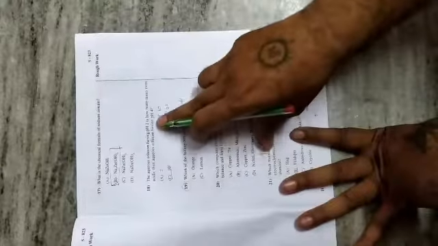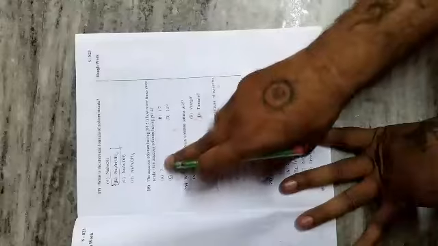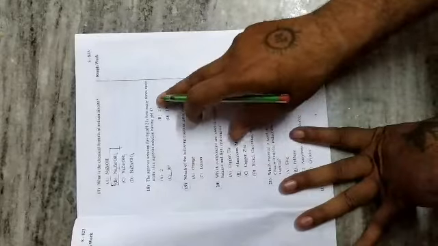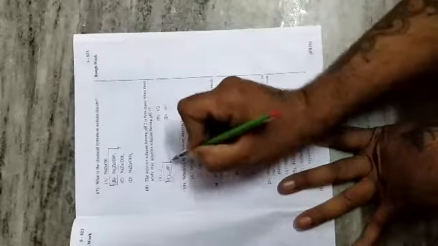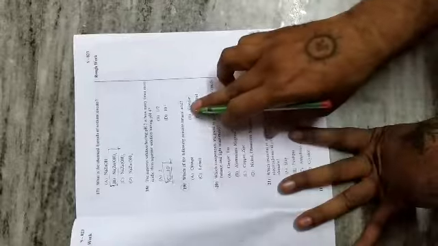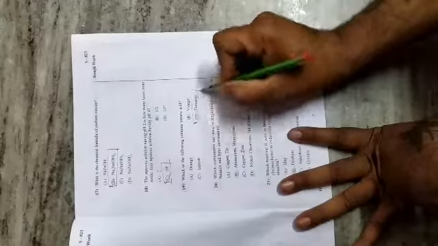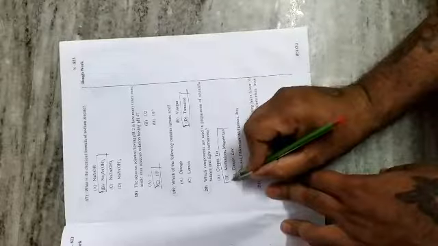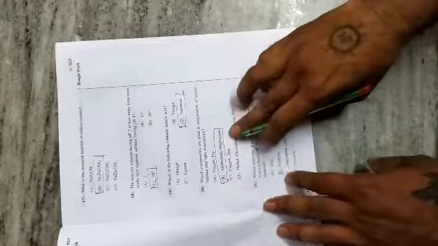The aqueous solution having pH 2 is how many times more acidic than aqueous solution having pH 4? It is 100, so the answer will be 10 square. Which of the following contains tartaric acid? Tartaric acid is in tamarind. D. Which components are used in preparation of scientific balance and light instruments? Aluminium and magnesium. The answer of 20th question is B.